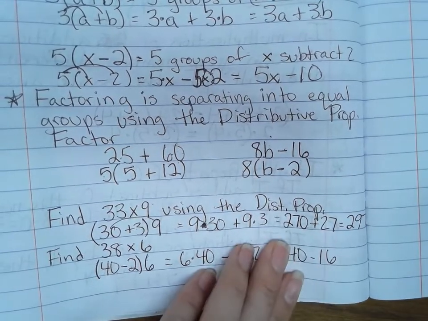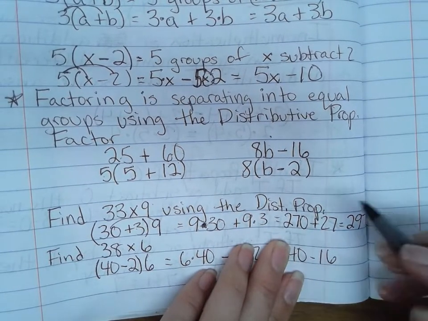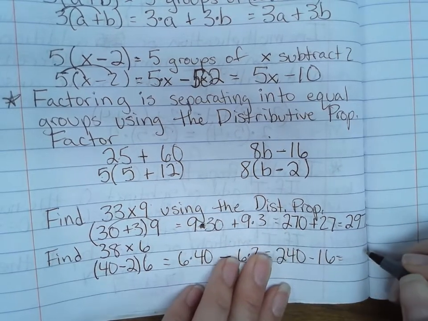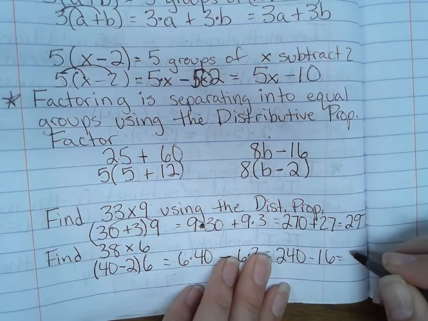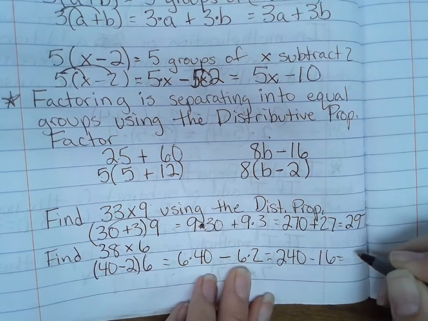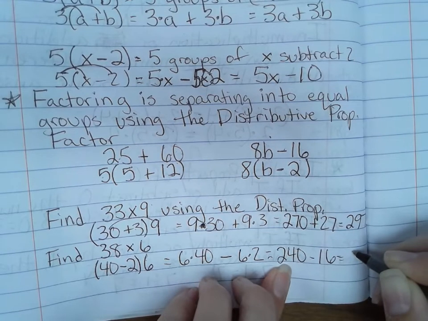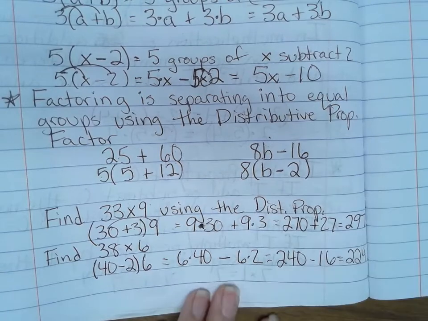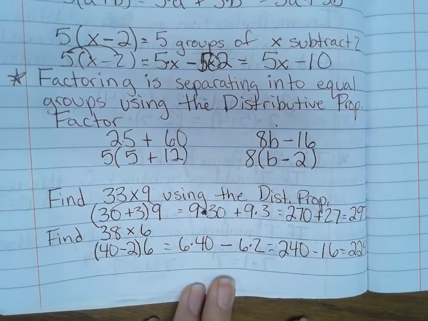From there, 240 minus 12 would be 228. So that gives me 224. So that's one way you can use the distributive property to kind of make things easier.